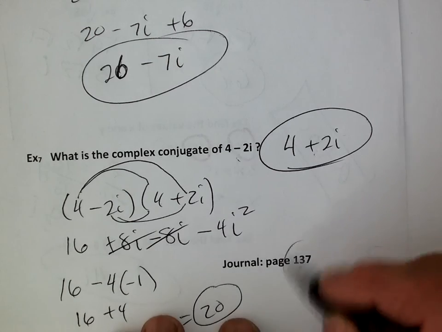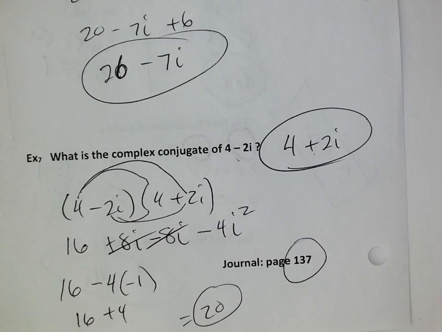Okay, real quickly, let's take a look at page 137, and then we will be done, okay?